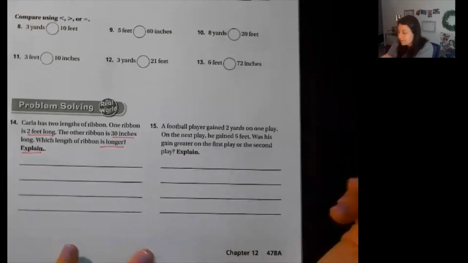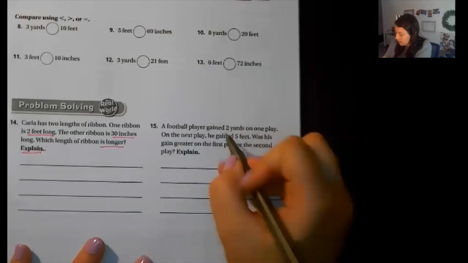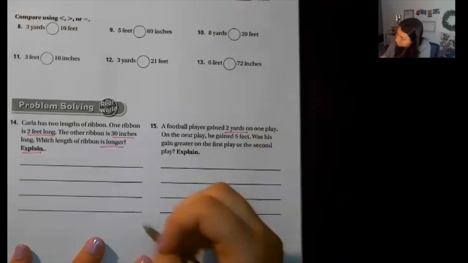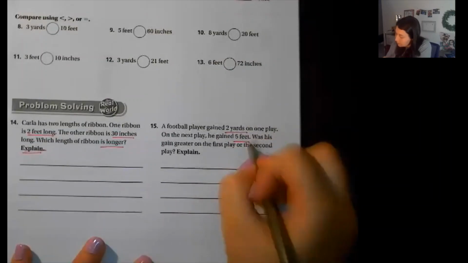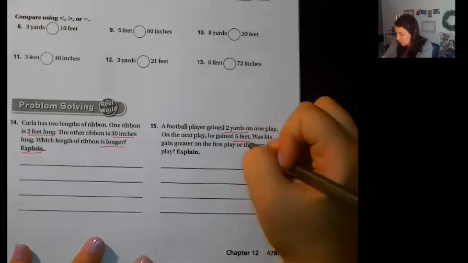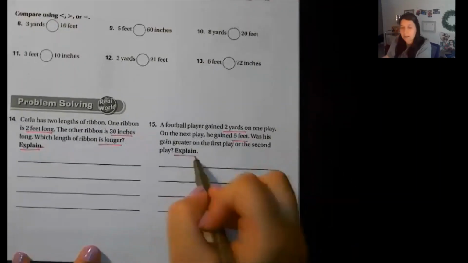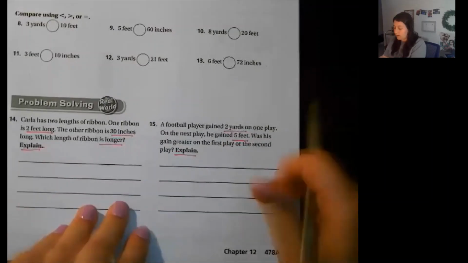Here is a very similar problem. It says a football player gained 2 yards on one play. On the next play, he gained 5 feet. Was his gain greater on the first play or the second play? On his first play, he did 2 yards. On his second play, he did 5 feet. Which one is greater, the first one or the second one? You need to convert his yards into feet and see what's bigger, the 2 yards in feet or 5 feet, and then explain how you know which one is bigger.